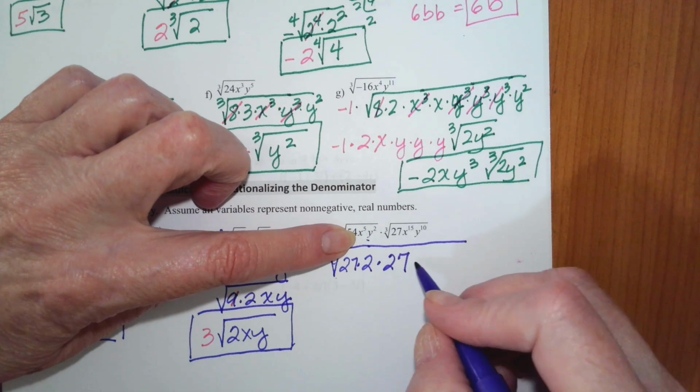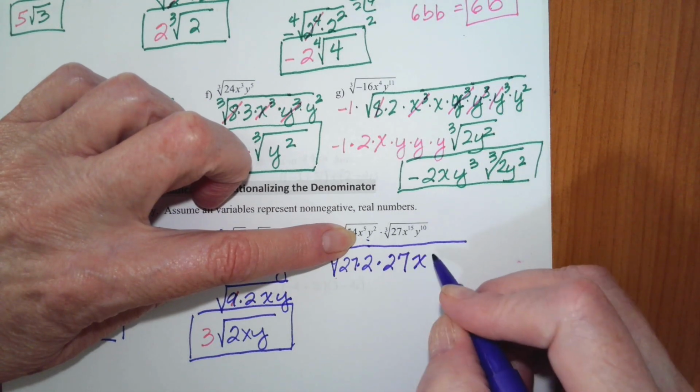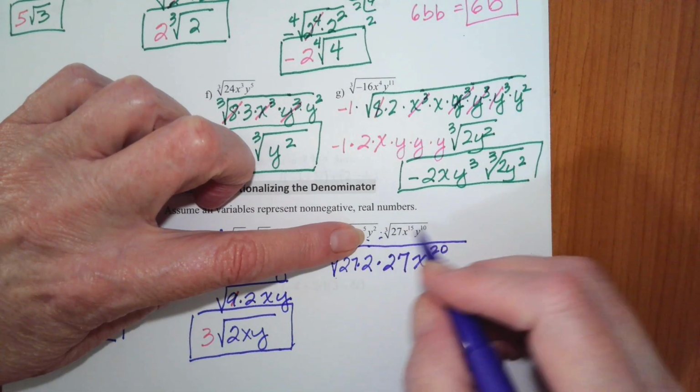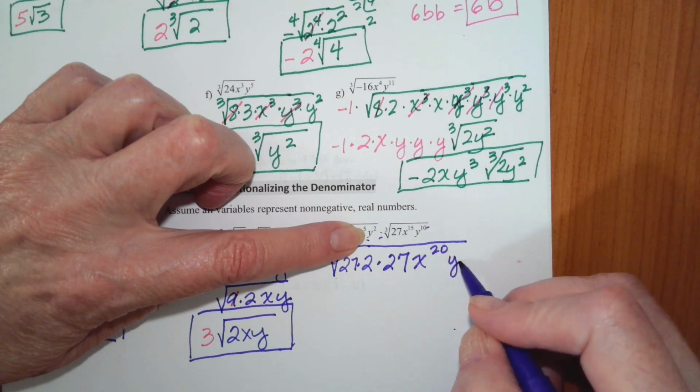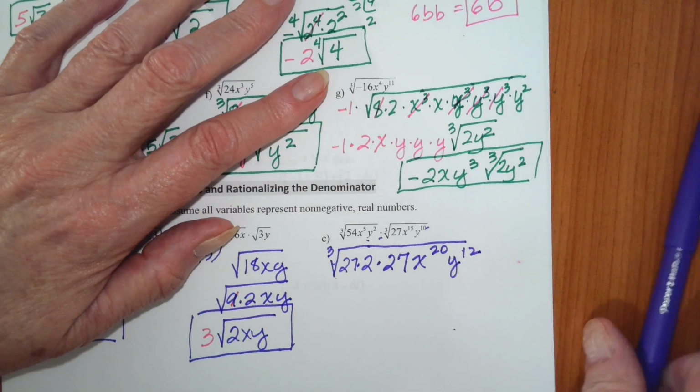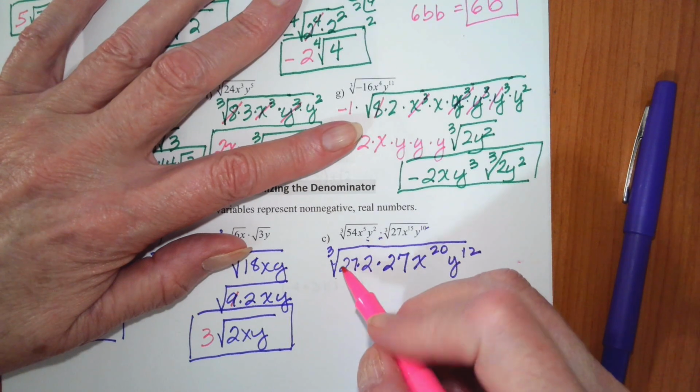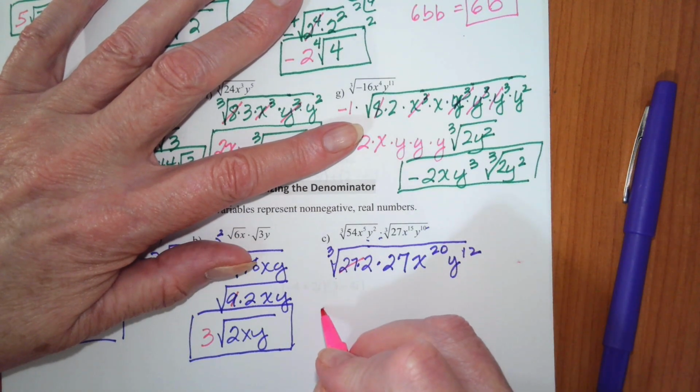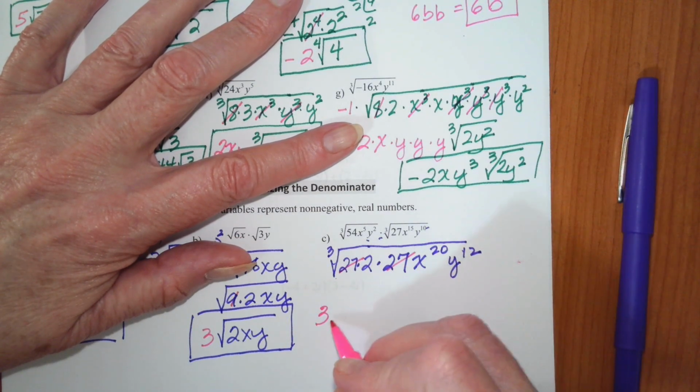X to the 5th times x to the 15th is x to the 20th. y to the second times y to the 10th is y to the 12th. I know the cube root of 27 is 3.